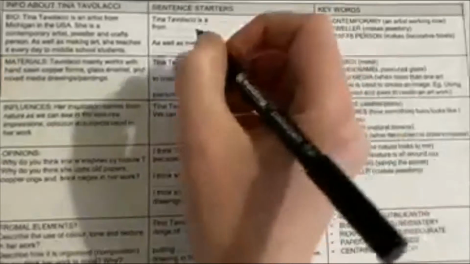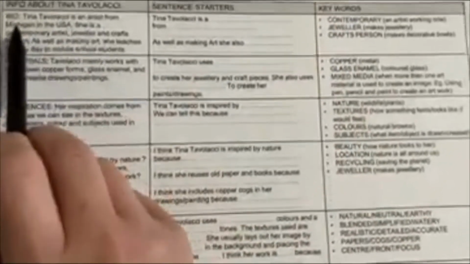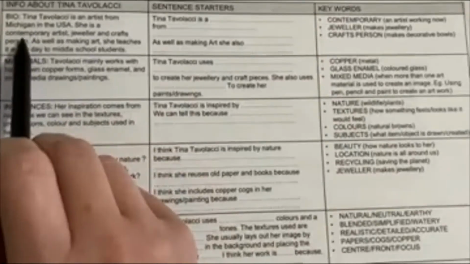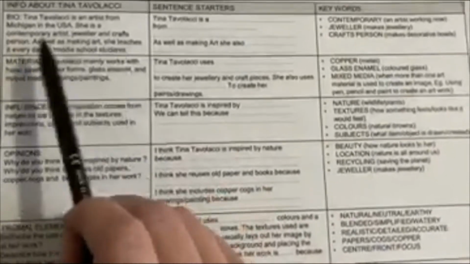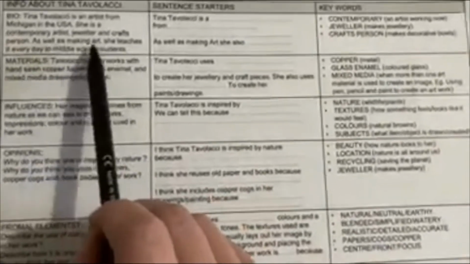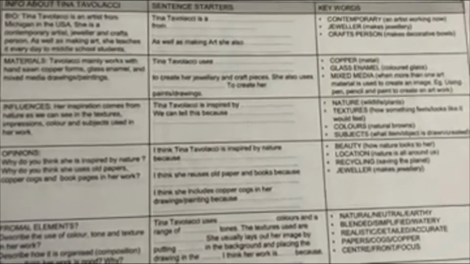So Tina Tavolacci is, I can read over here, an artist from Michigan in the USA. She's a contemporary artist. Over here I can find out that the word contemporary means an artist that's working now, so she's alive, living, producing work today. She's also a jeweller, and she works as a craftsperson. As well as making art, she also teaches it every day to middle school students.